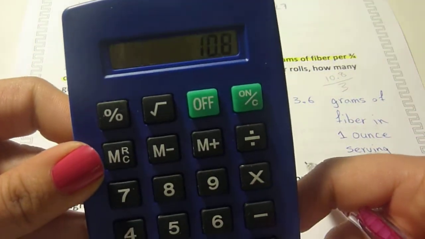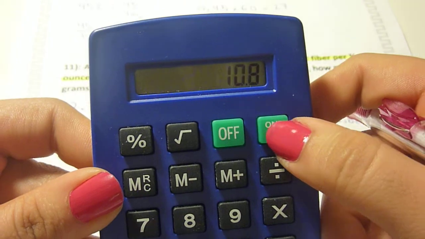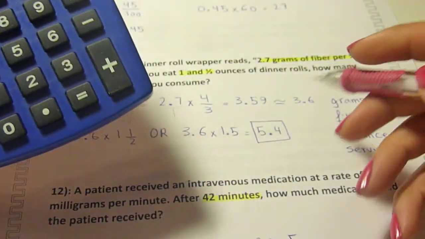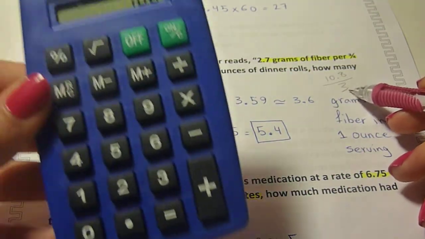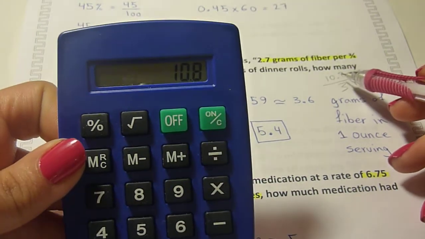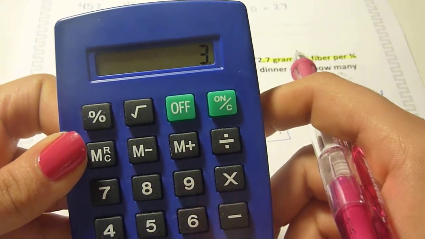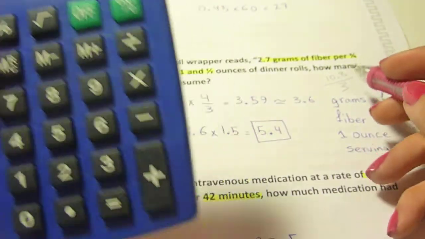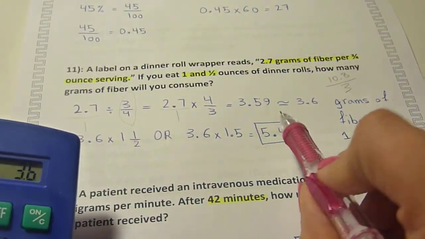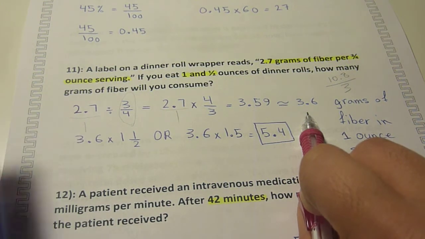And then 10.8 divided by 3 will equal 3.6, which we have here.